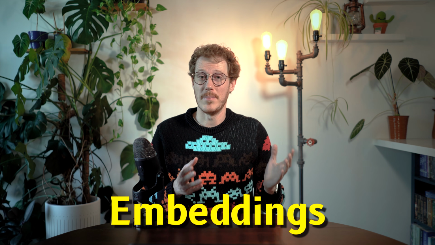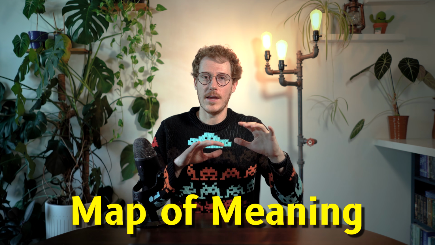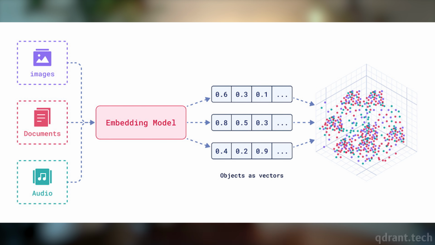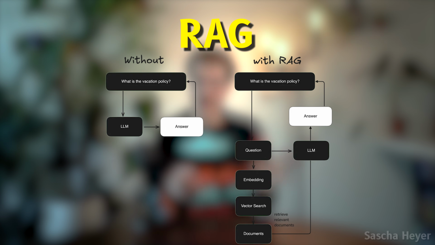This type of integration with my Obsidian vault gets into what's called embeddings. You can think of an embedding as kind of a map of meaning, where you take your entire vault and you split it up into a whole bunch of little chunks that all get sorted into a database that the AI can access very easily and understand the relative similarity between different parts of your vault. This is called retrieval augmented generation, or RAG for short.